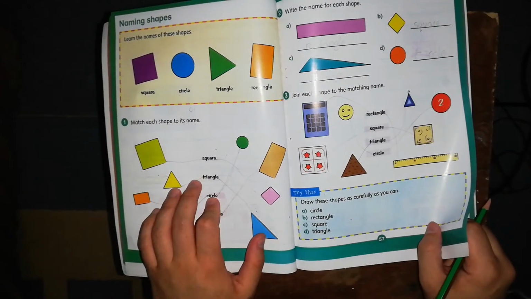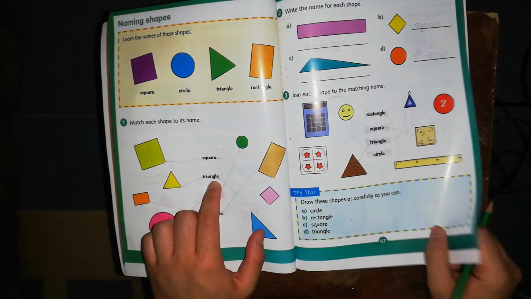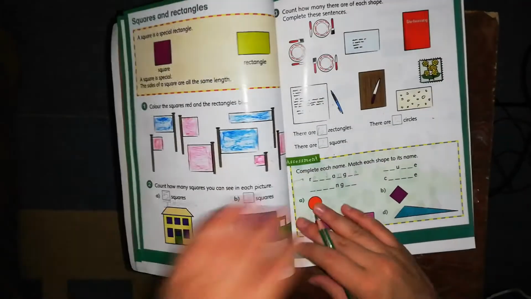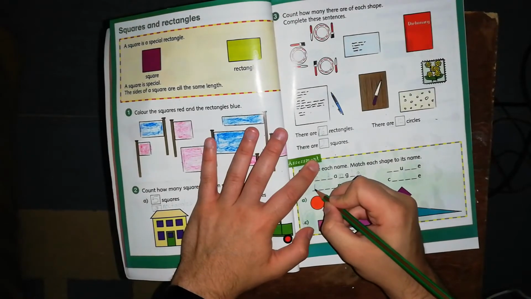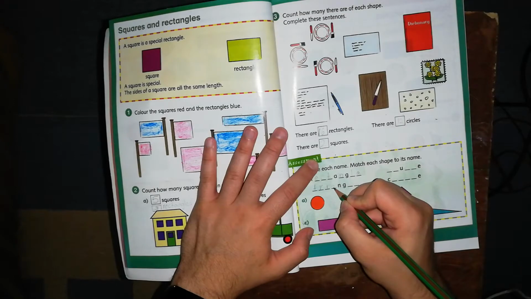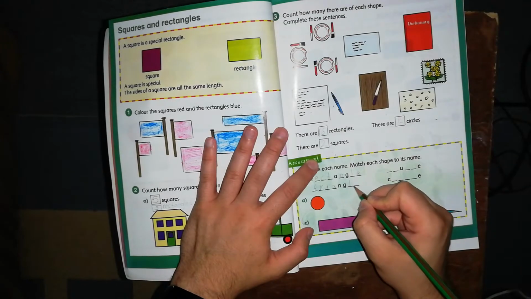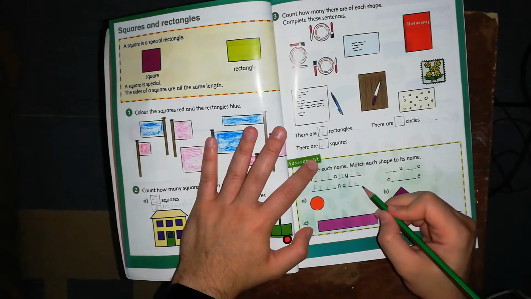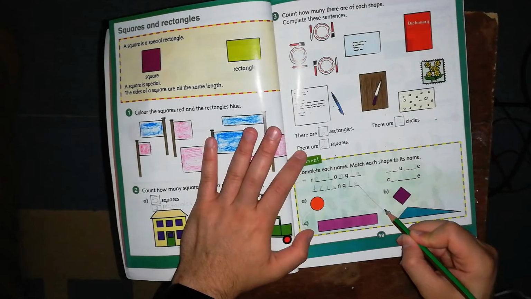No NG here. NG in triangle. Let's try to write triangle. T R I A N G L E. That's right, it's triangle. Okay, so we can match it to triangle here.